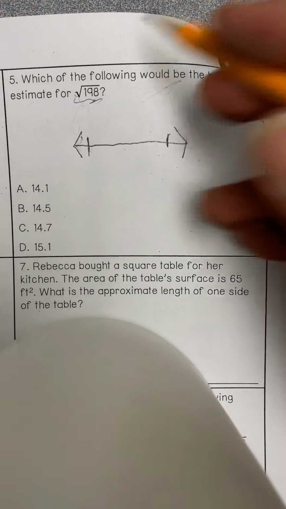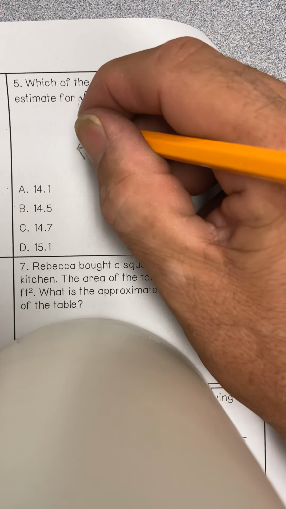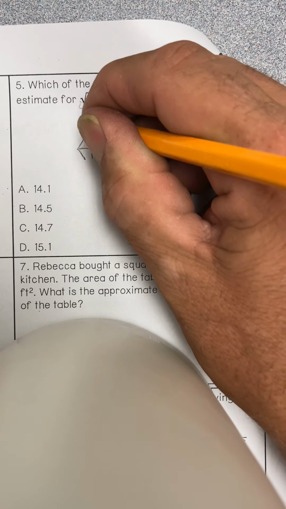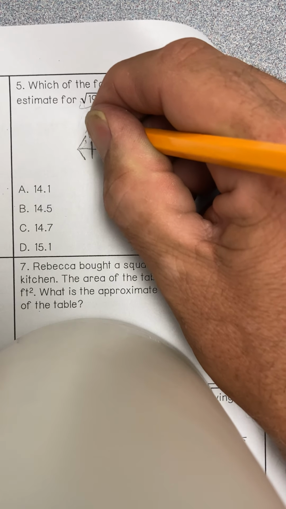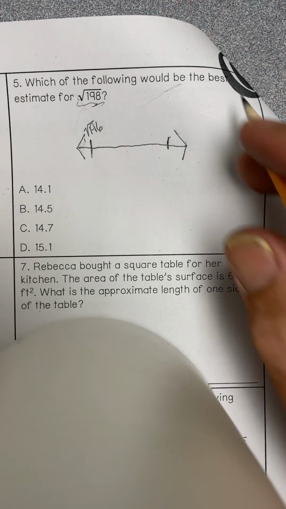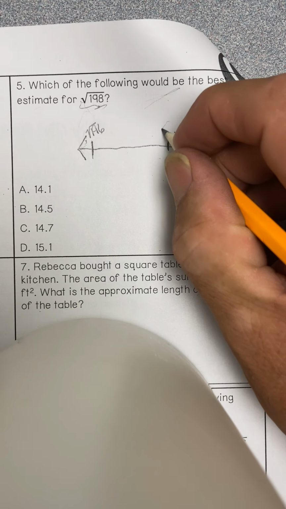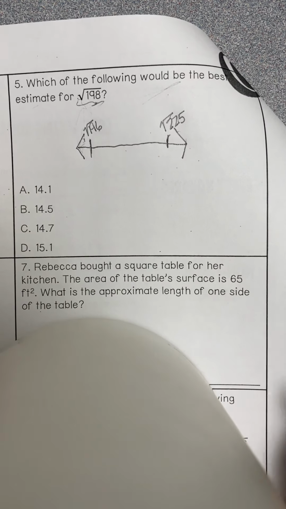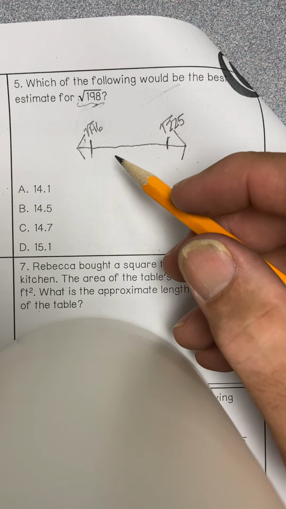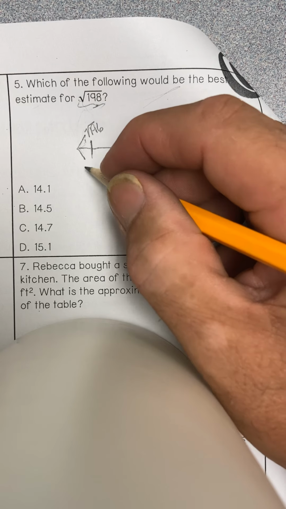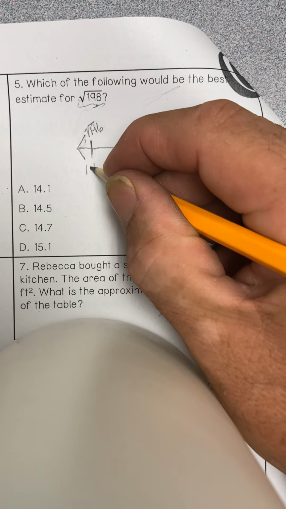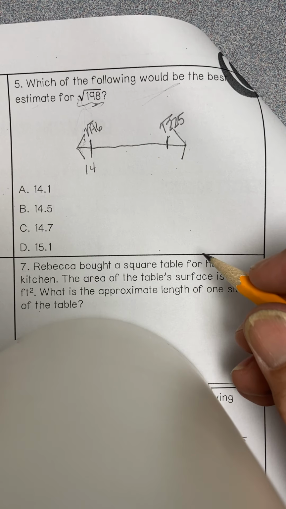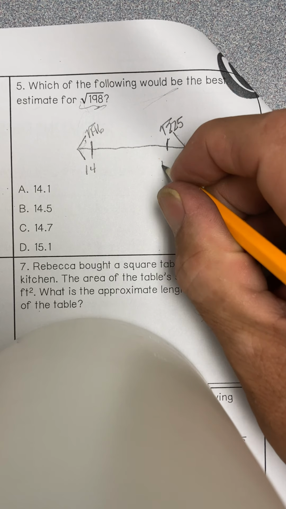So let's do the square root of 196 and the square root of 225. Now, you should know by looking that the square root of 196 is 14. And the square root of 225 is 15.